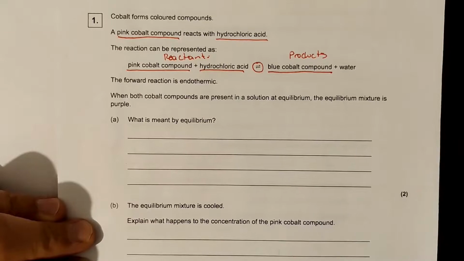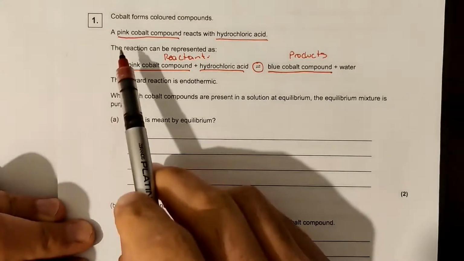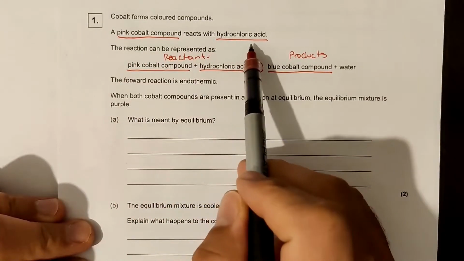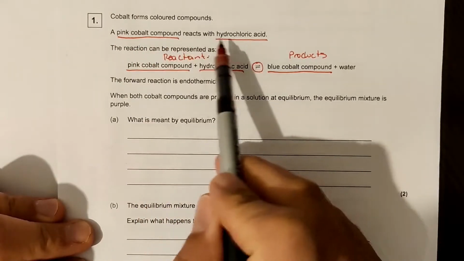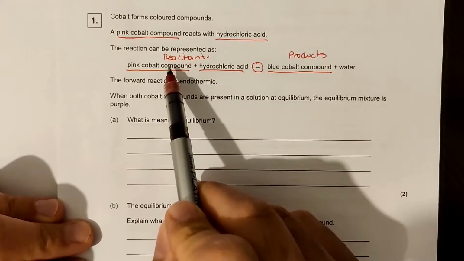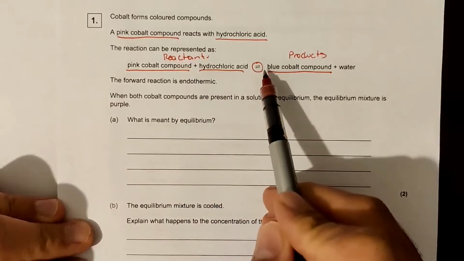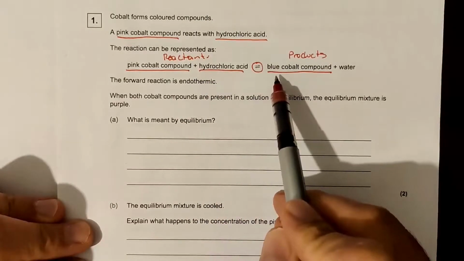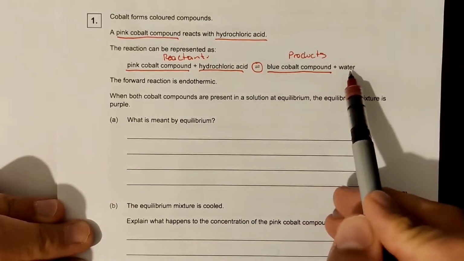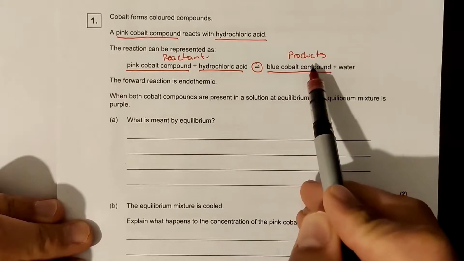Okay guys, so over here we got our first question. It says pink cobalt compounds react with hydrochloric acid. So you want to make notes of the two things that are reacting together, okay? And these will be your reactants, okay? It says that they will react and they produce a blue cobalt compound plus water, and these are your products, okay? Because this is what's being produced.